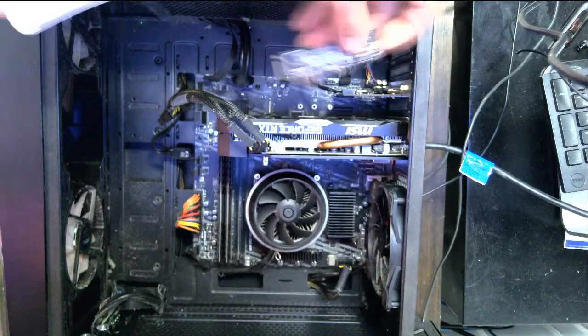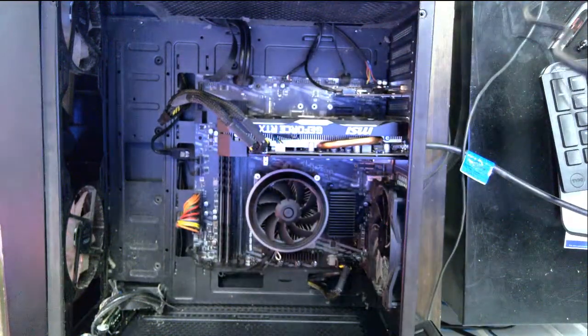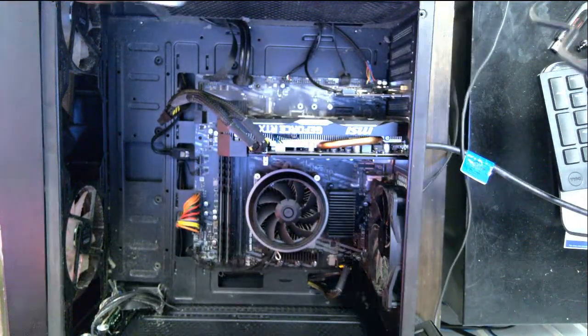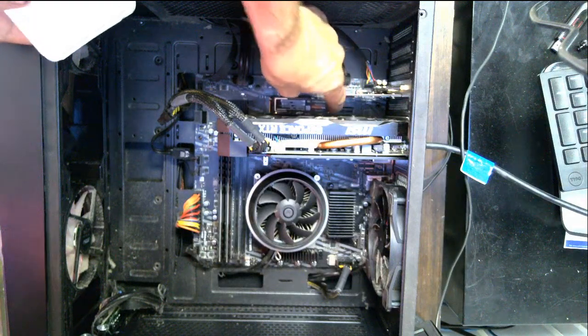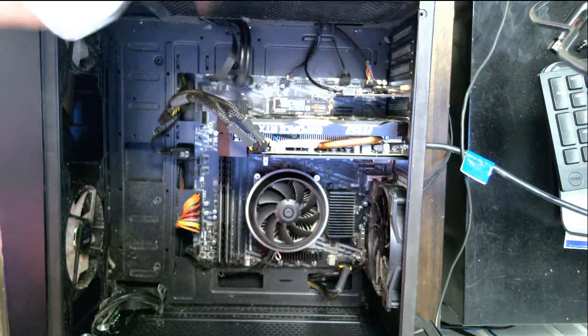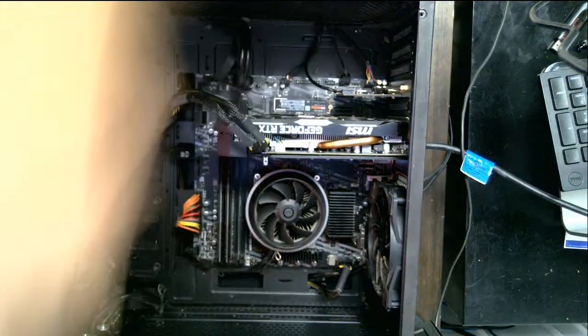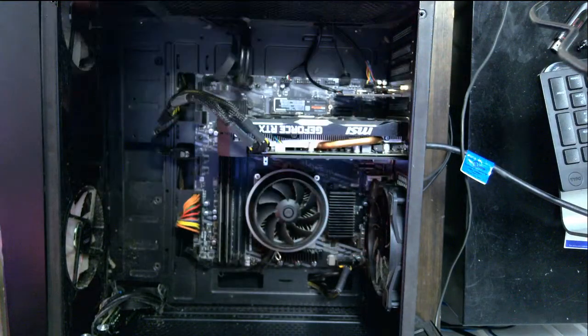If you've never done this before, we are going to unplug the machine. And there we go. And our tiny little itty bitty screw is right here. This is why you want to make sure you're unplugged, because you don't want to short anything out.